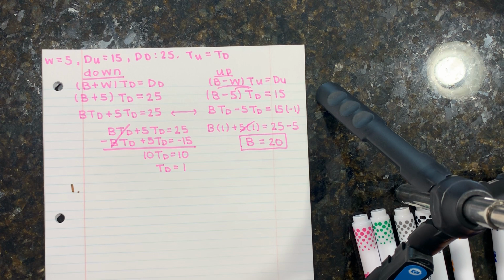Number 1, Alonzo and Rupert could go 70 miles downstream in the same time it took them to go 30 miles upstream. If the speed of their boat was 10 miles per hour in still water, what was the speed of the current and what were their times?